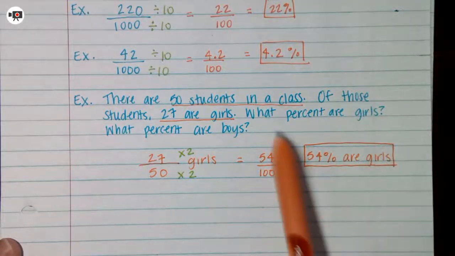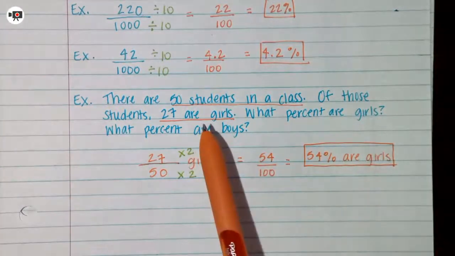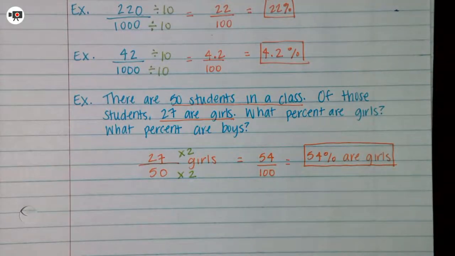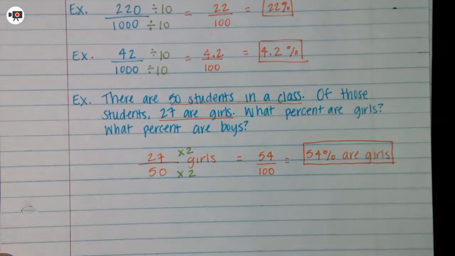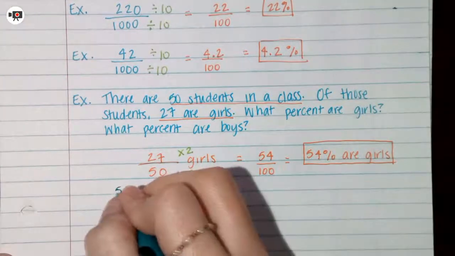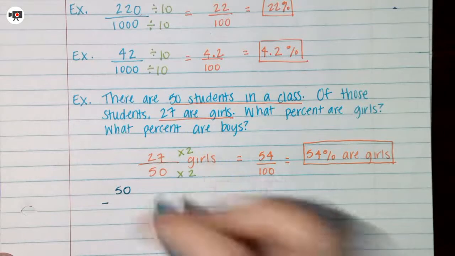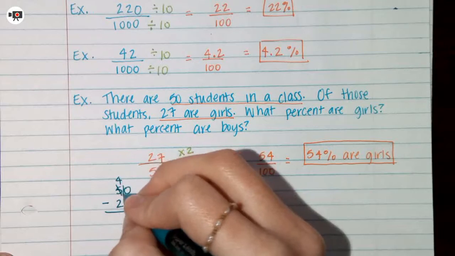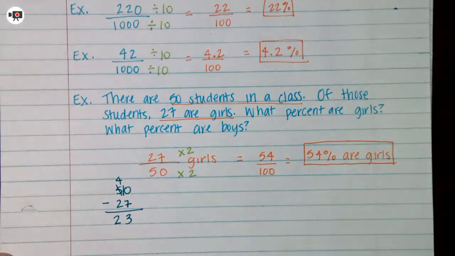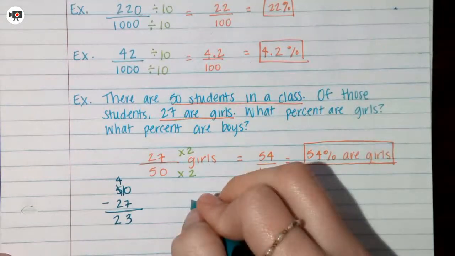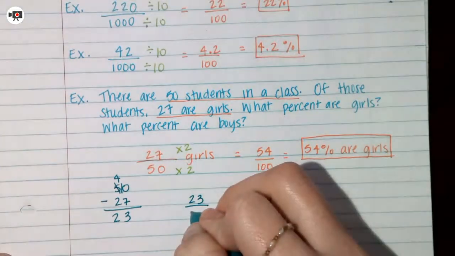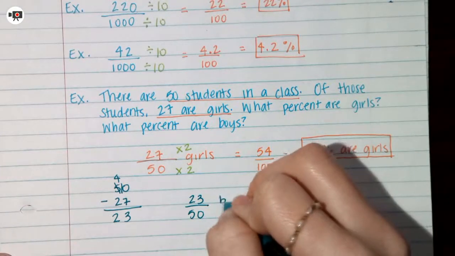It asked what percent are girls and what percent are boys. So in this situation, the students that are not girls are boys. So to figure out how many students that is, I'm going to do 50 minus the number of girls, and I have 23 are boys. So that means 23 out of the total number of students are boys.